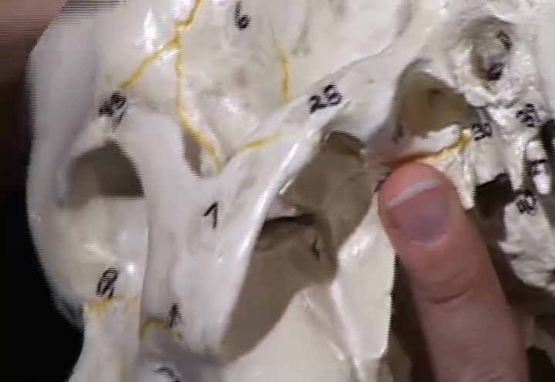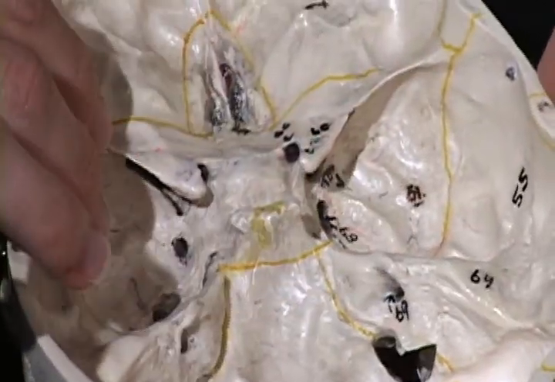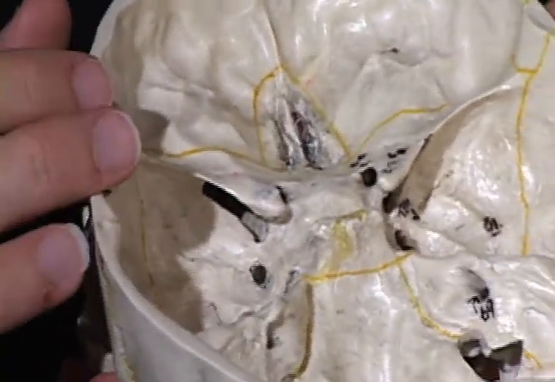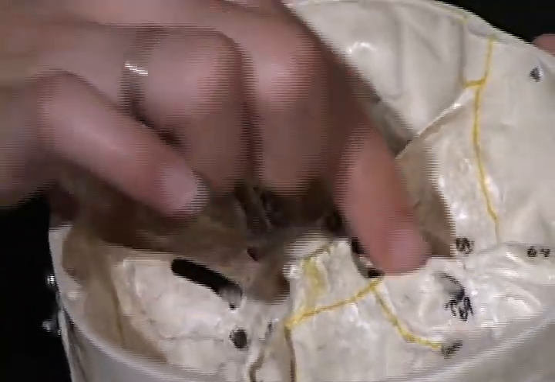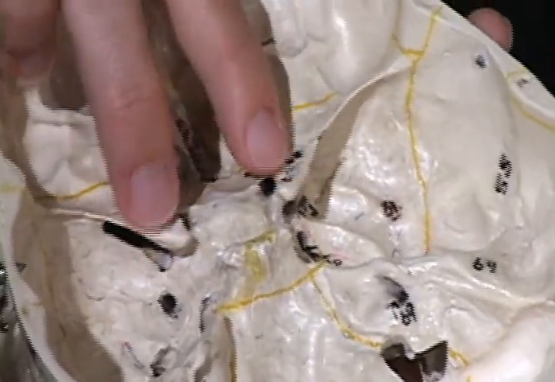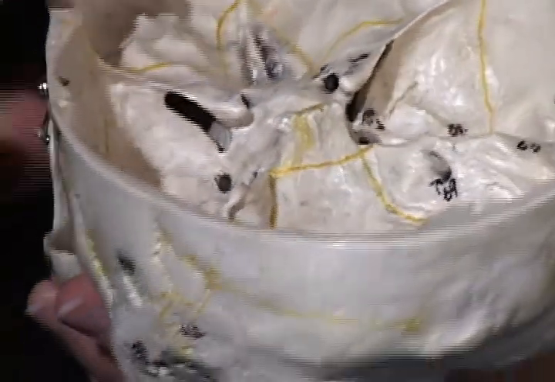So we saw the sphenoid right here. Coming inside, this is the major extent of the sphenoid. A lot of times people think it looks kind of like a bat or a butterfly with the wing-shaped structure right here. These parts that jut out are the lesser wings, and the major portion right here are considered the greater wings of the sphenoid.